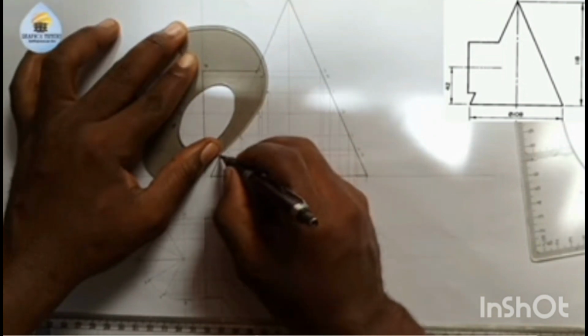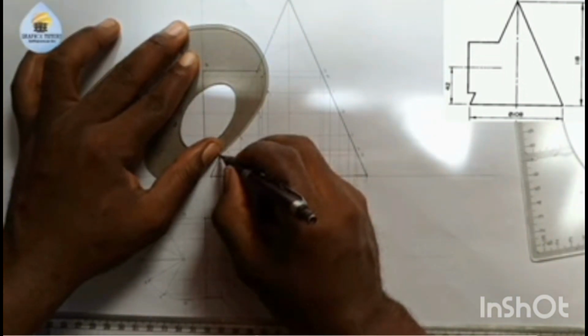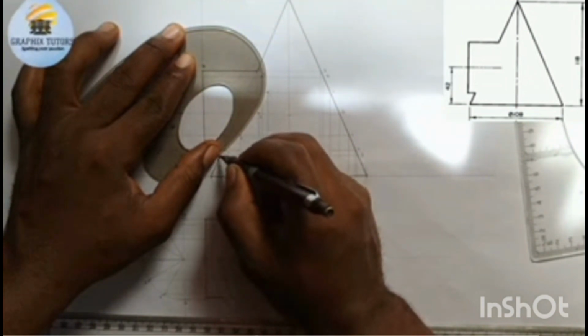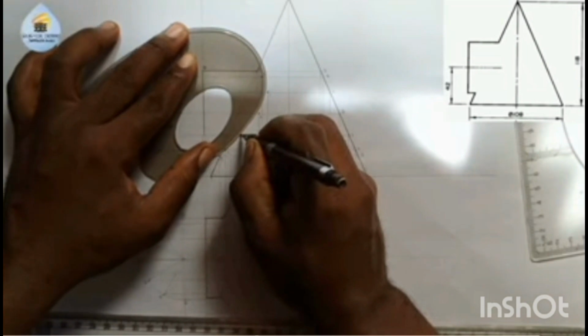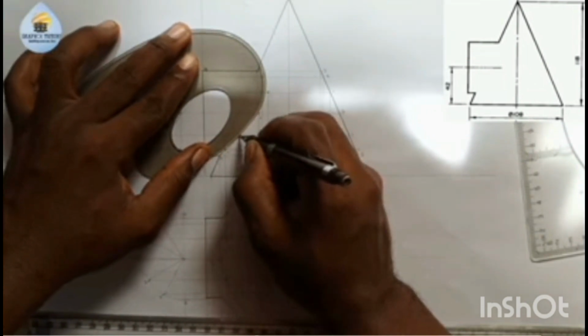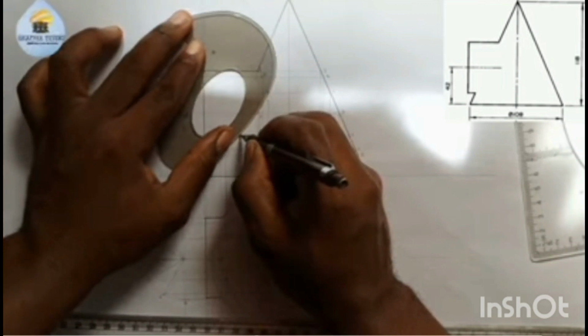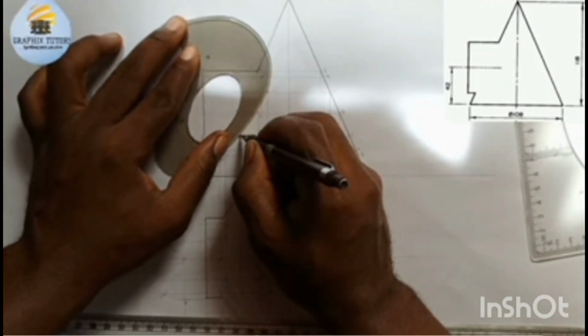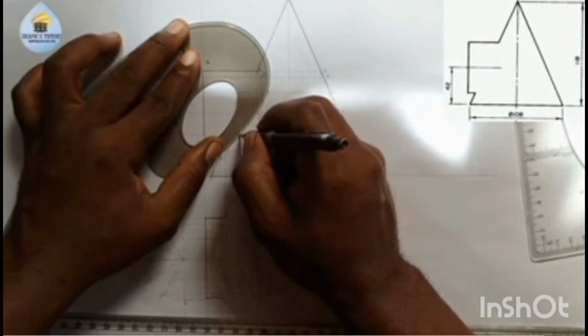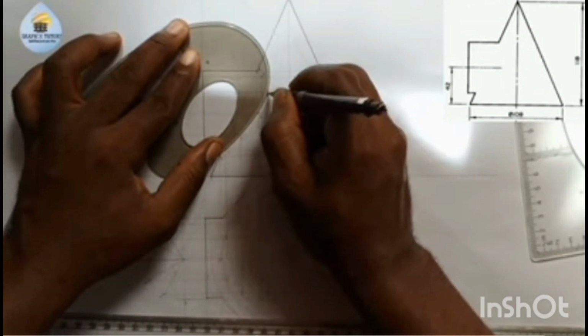So if I move this to this point, right? Then I come here to this point also. You can see we're moving this way, right?